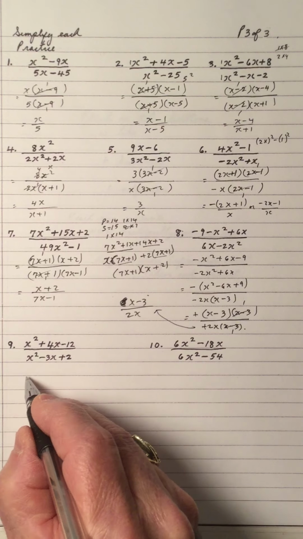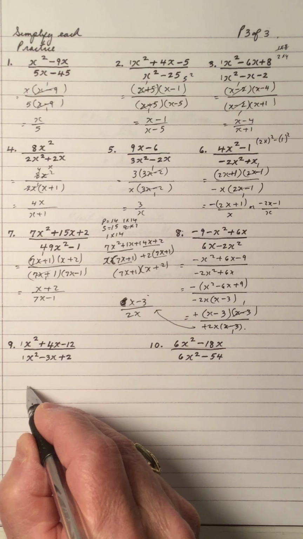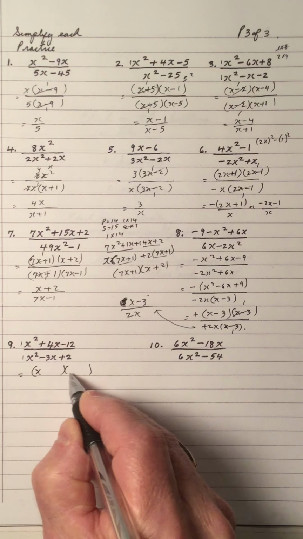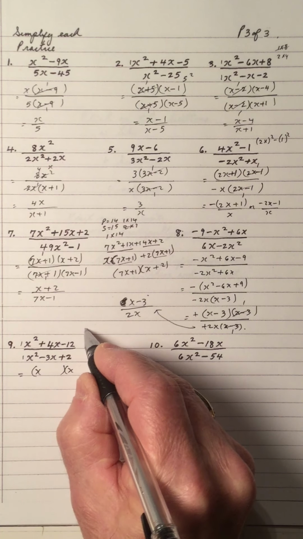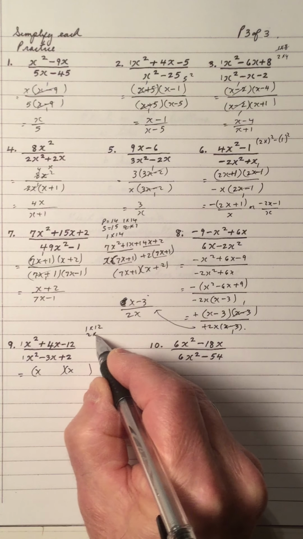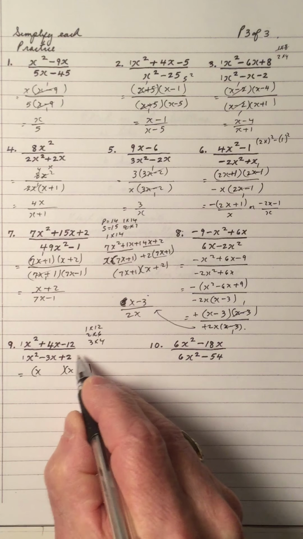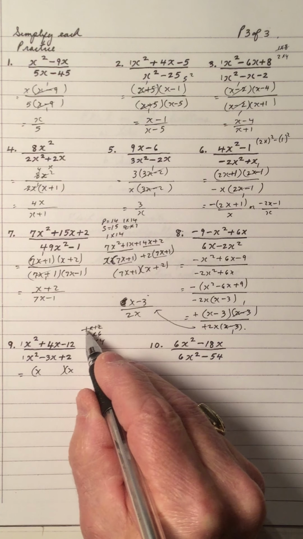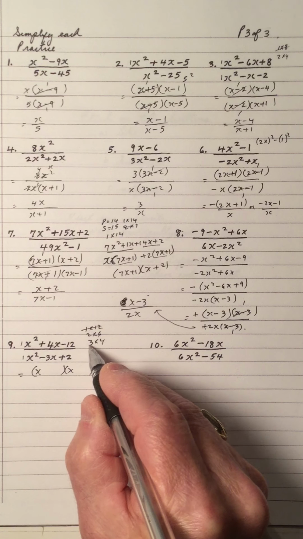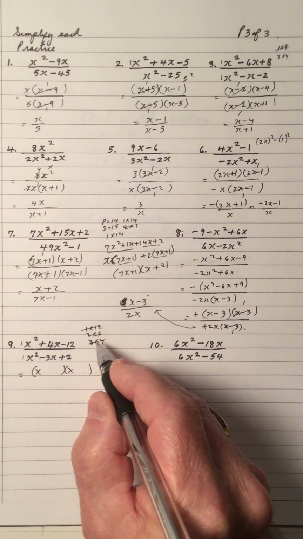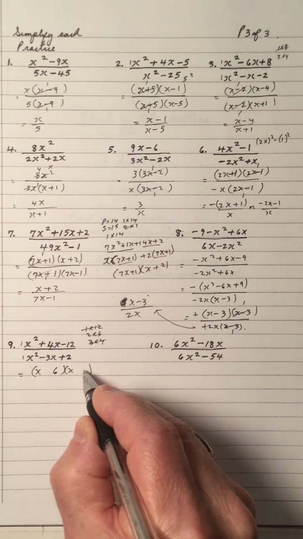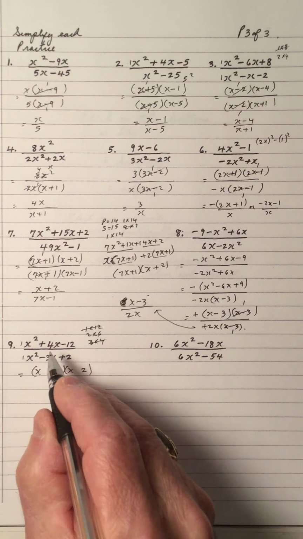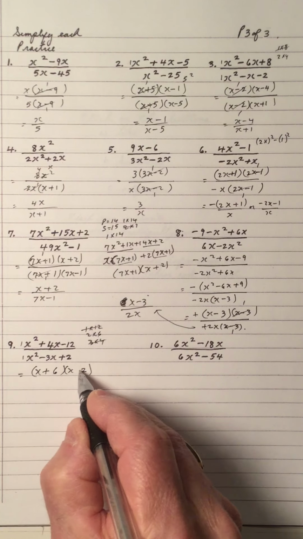Number 9, factor. I have a 1 and a 1. So that becomes double bracket. X squared is x and x. The factors of 12 are 1, 12, 2, 6, 3, 4. What factors give me a 4? 12 and 1 can't give me a 4 because it gives me 13 or 11. 3 and 4 gives me a 7 or a 1. So it must be 6 and 2. The product is negative. That means I have a plus and a minus. But I need more pluses. So it's a plus 6 minus 2.